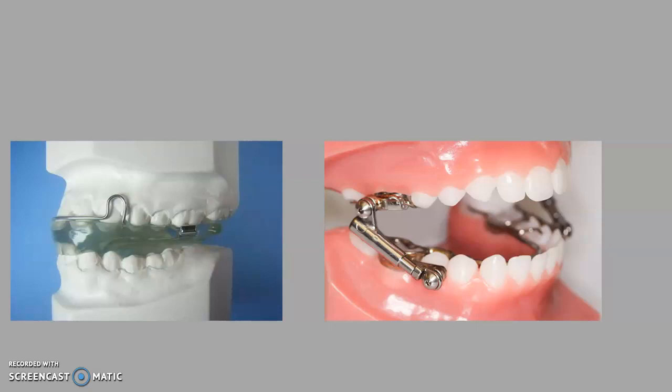It's a very light force, but still it applies a certain amount of force. So basically these functional appliances use the forces of the orofacial musculature, cheek muscles and tongue muscles, and work based on these forces.